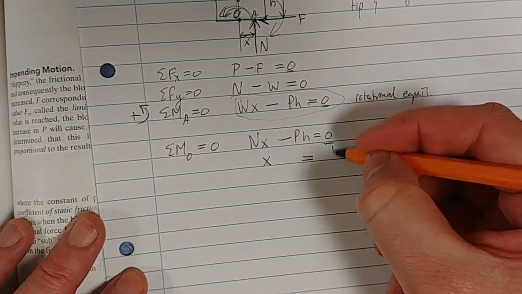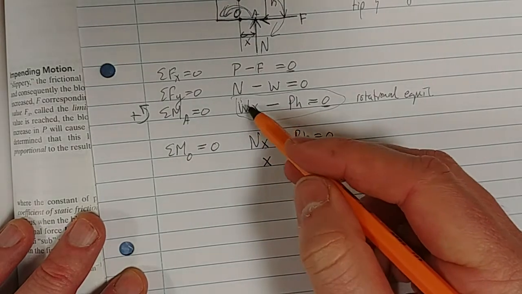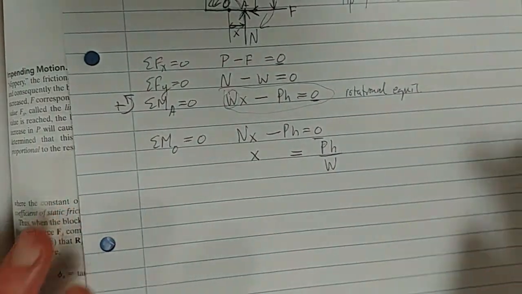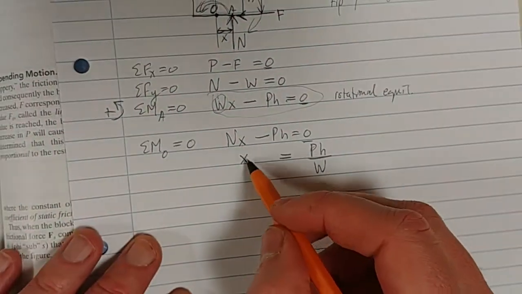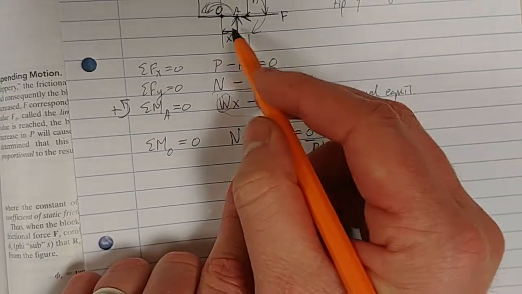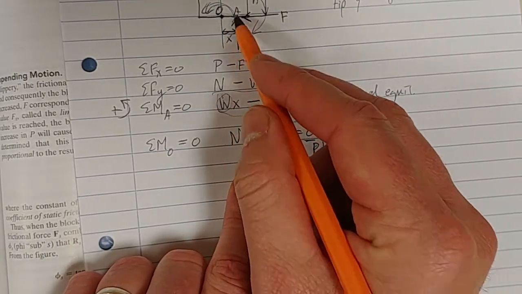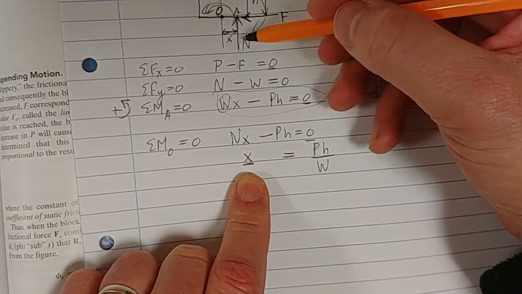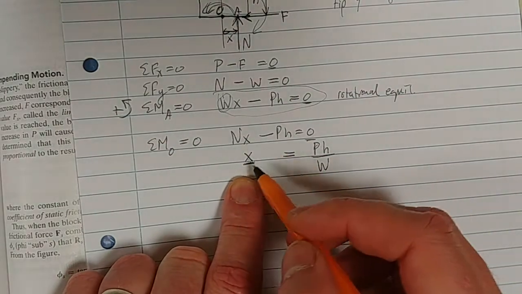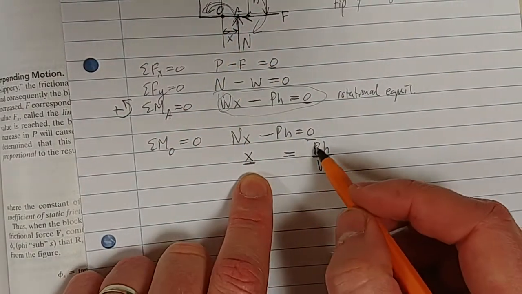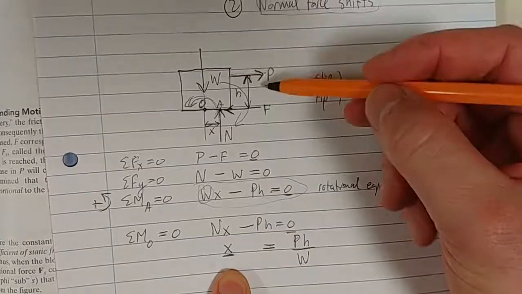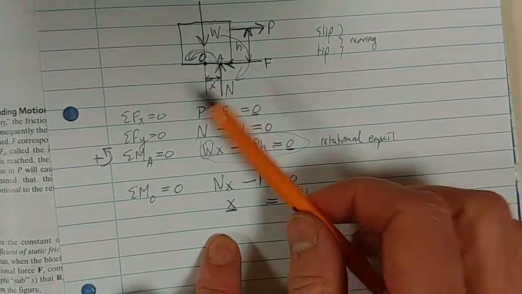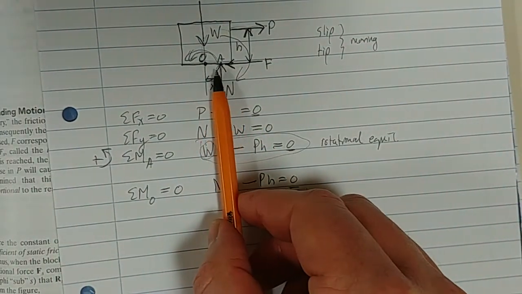Now, if we solve for X, this is quite important. Solve for X, we get PH over W. N equals W, you can just interchange them. What we need to see here is that X, that distance from the center of the box to the normal force, is a function of P. As we increase the applied force P, this normal force keeps shifting to the right.